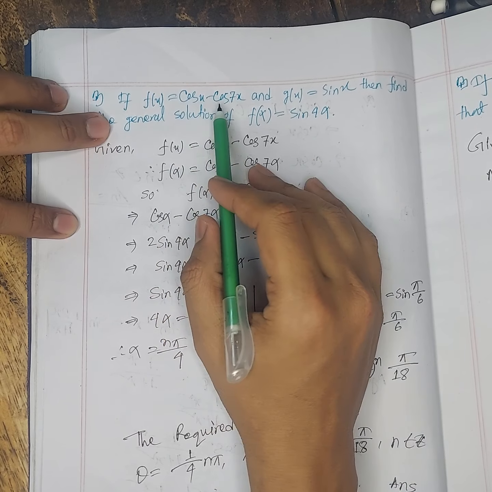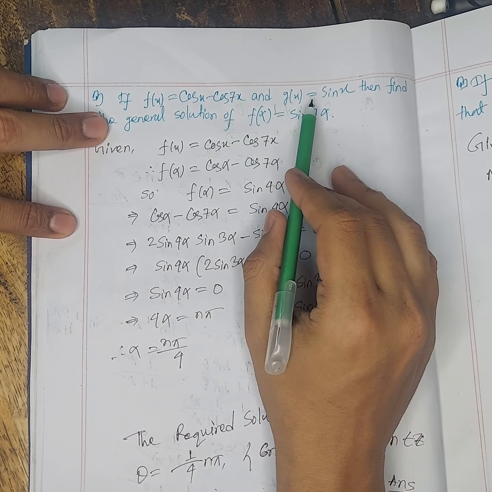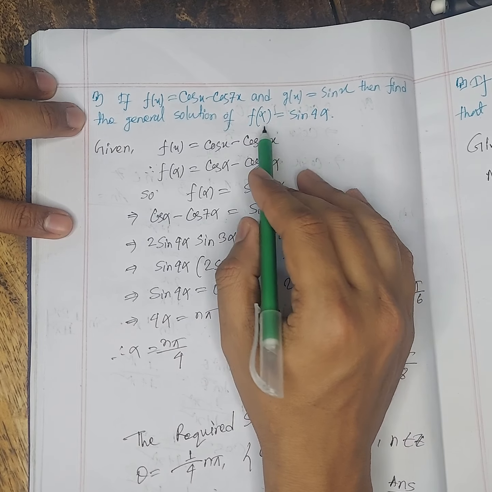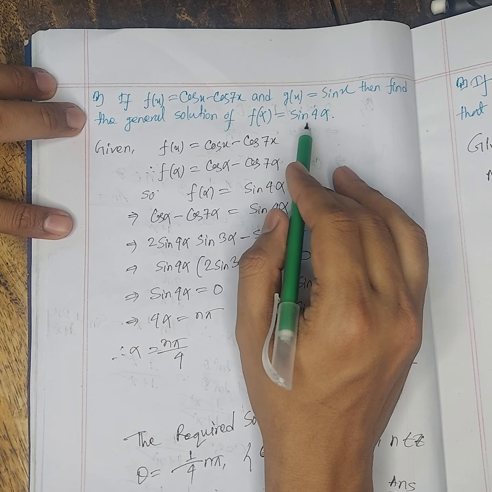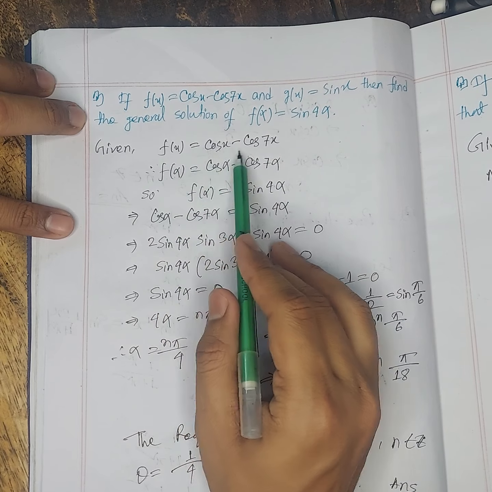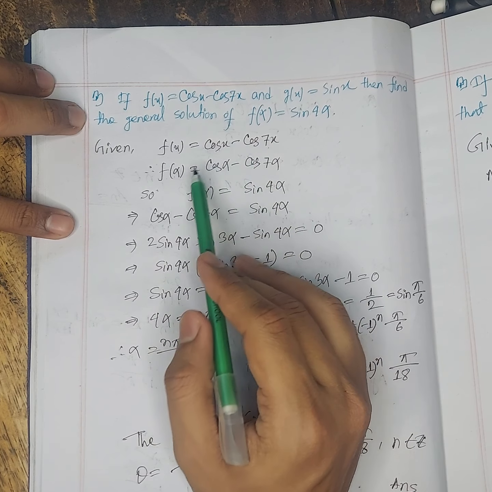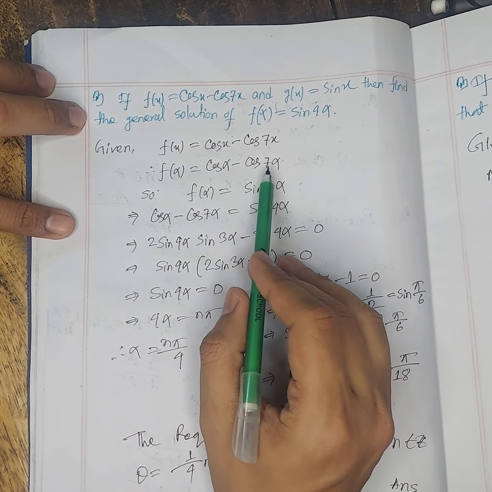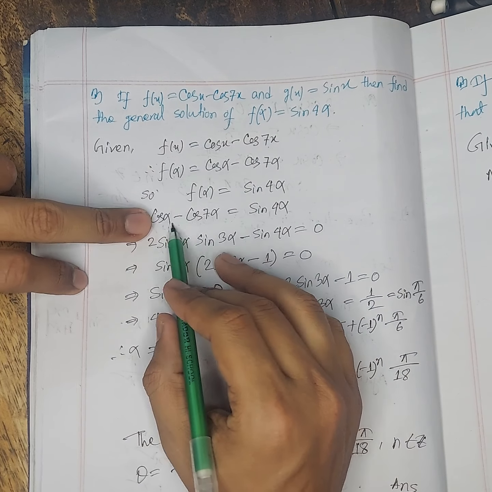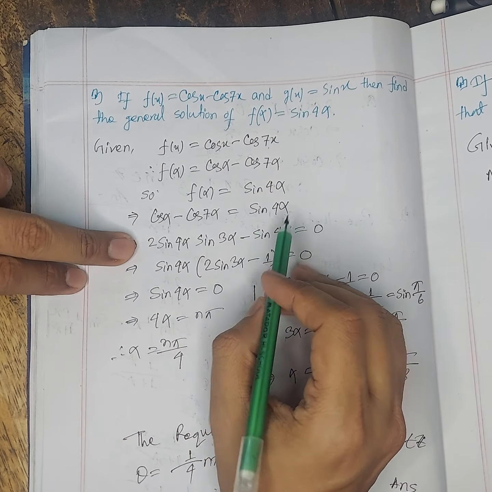If f of x equal to cos x minus cos 7x and g of x equal to sin x, then we have to find the general solution of f of alpha is equal to sin 4 alpha. So f of x is equal to cos x minus cos 7x. F of alpha is equal to cos alpha minus cos 7 alpha. So f of alpha equal to sin 4 alpha, so cos alpha minus cos 7 alpha is equal to sin 4 alpha.